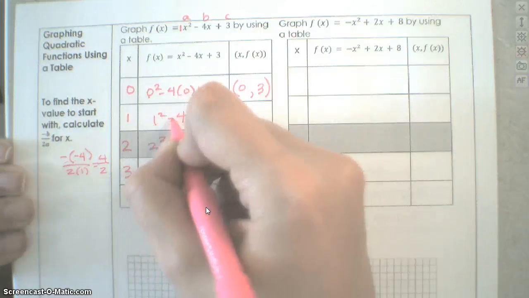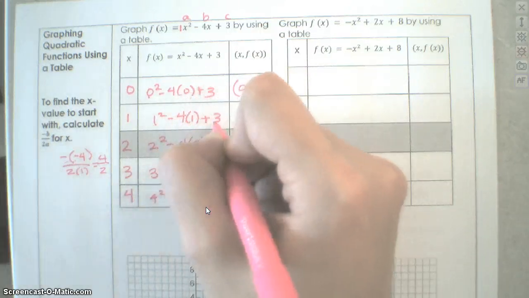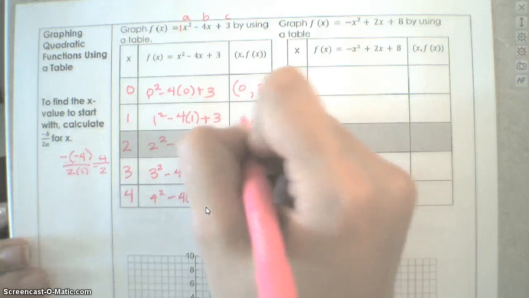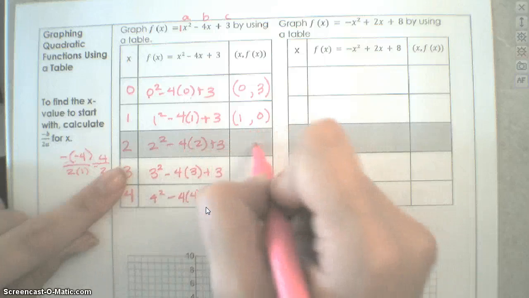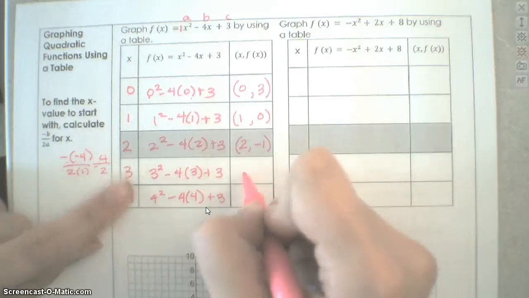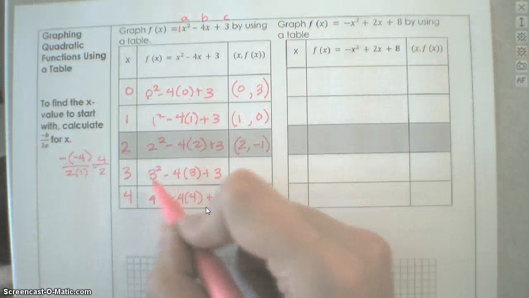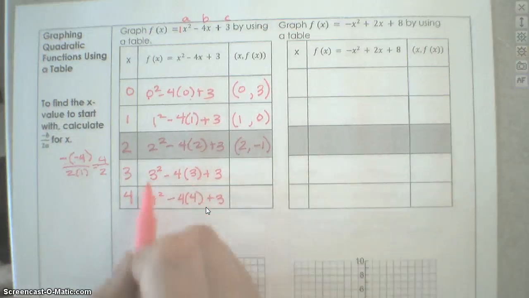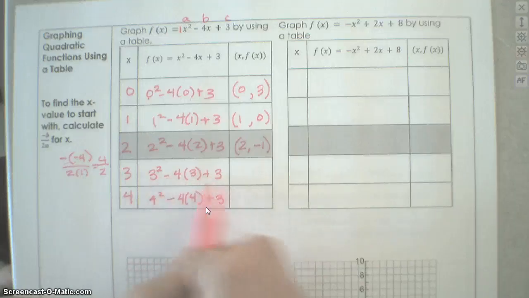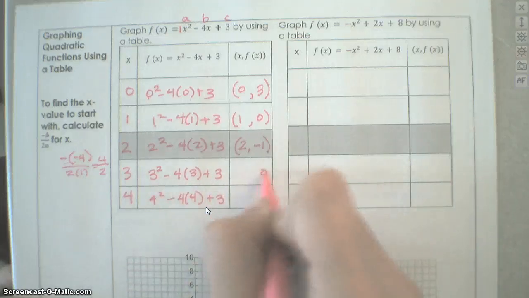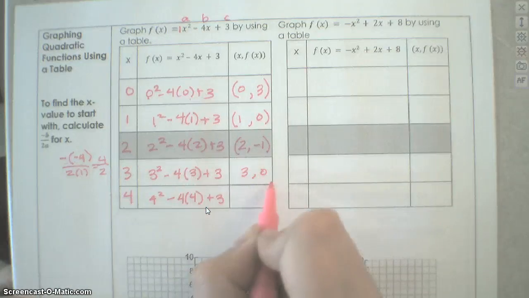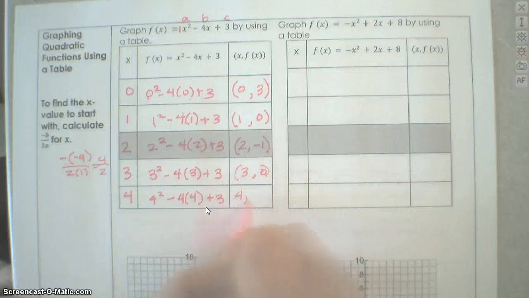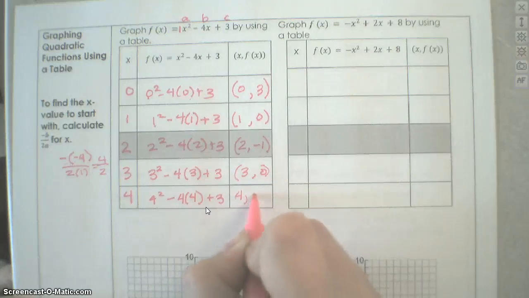Next one is 1 minus 4 plus 3, so that's 0. And again, take it one step at a time. Next one is 4 minus 8 plus 3, so that's negative 1. And you want to be really careful as you're adding these. Use a calculator if you need to. 9 minus 12, so do the squaring first. Do the multiplication here, so 9 minus 12 plus 3, and that gives you 0. And then our x value, so this is our x value, and then the solution here is our y value, our output. So 4 comma, and 16 minus 16 plus 3 is 3.